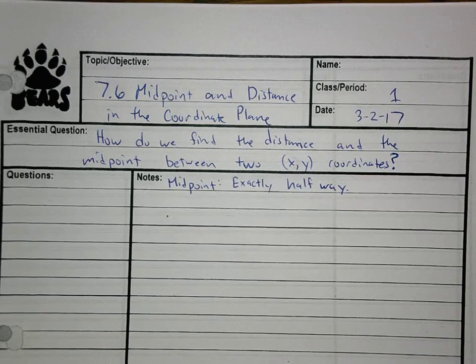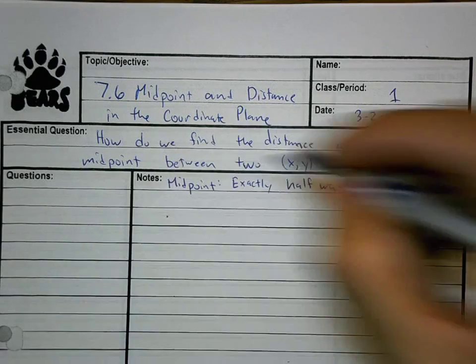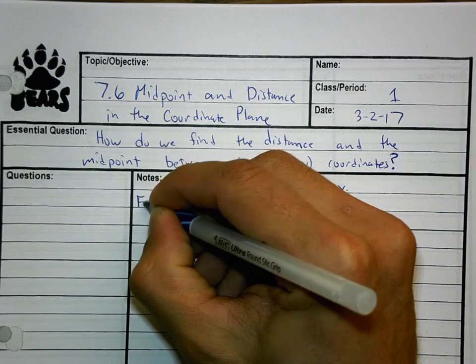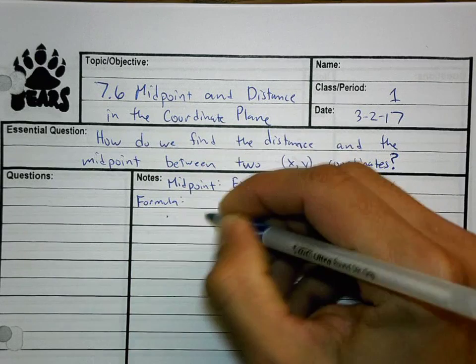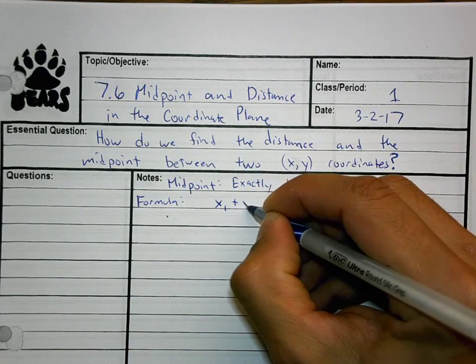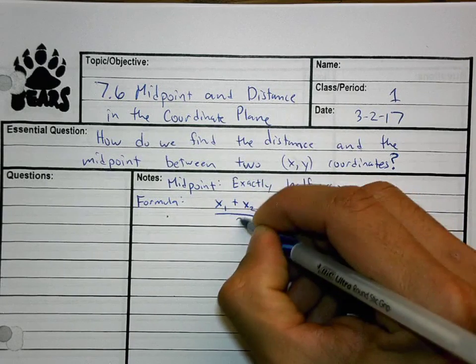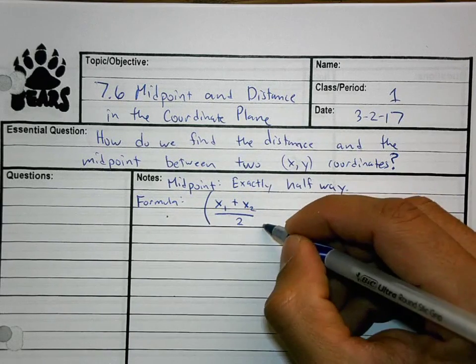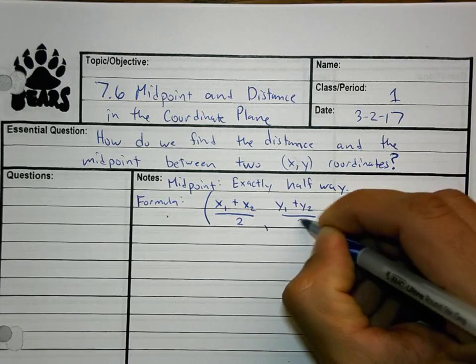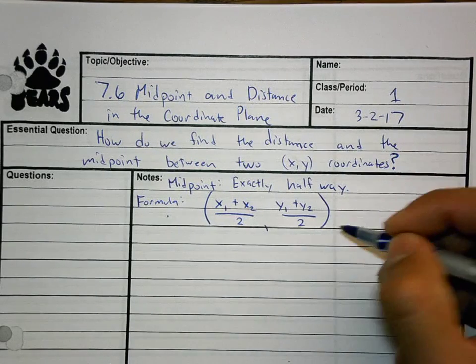What we're going to do today is we're going to use this thing called a midpoint formula. And the formula looks like this. Let me put formula. It's going to be (x1 plus x2 divided by 2, comma, y1 plus y2 over 2).